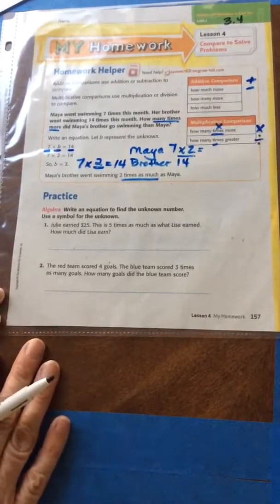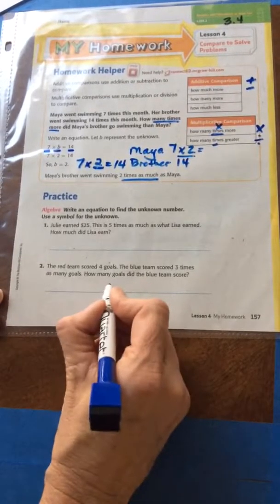Okay, number 2. The red team scored 4 goals. The blue team scored 3 times as many goals. How many goals did the blue team score? So we know this is the red team, right? The blue team scored 3 times as many goals.